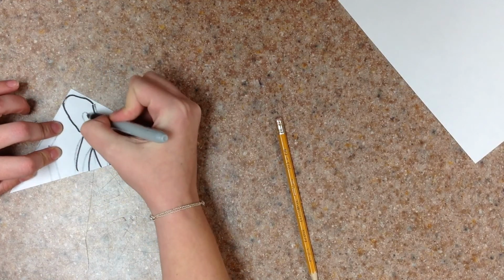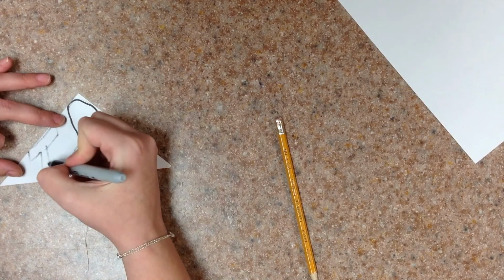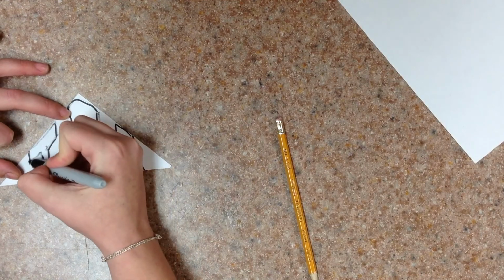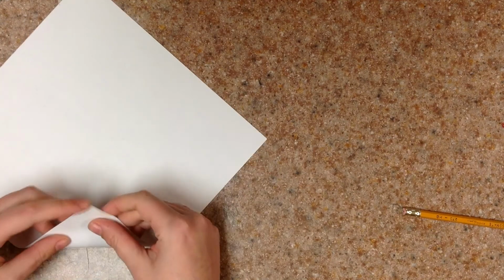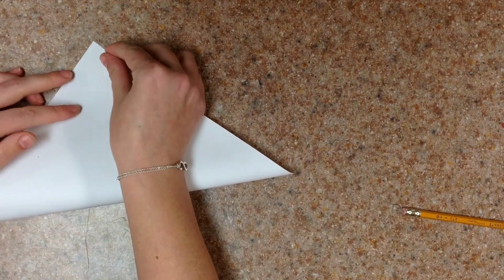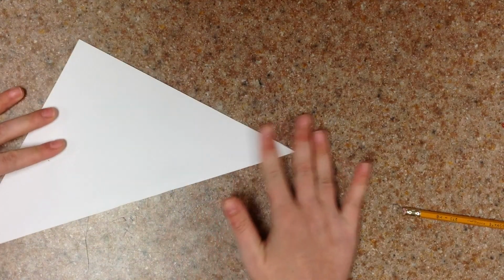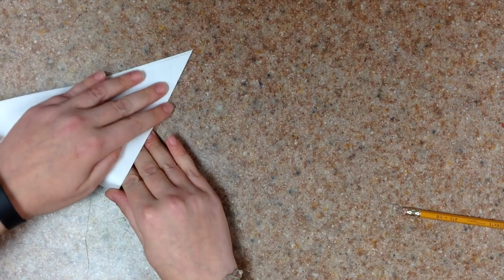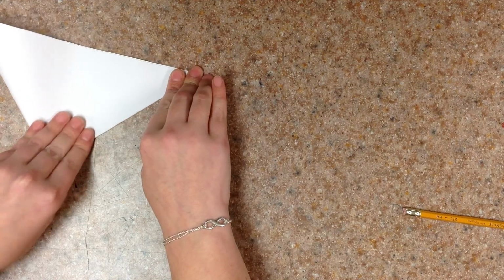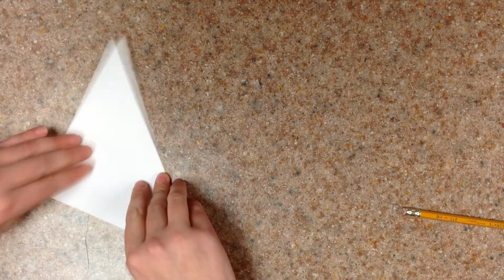All right, now I'm rushing through this. You're obviously going to take a lot more time to make sure it looks good. And next step, you're going to take your square piece of paper and you're going to be folding it 3 times. So you're going to go from one corner to another corner, flatten it out. Then again, from one corner to another corner, flatten it out. That's 2 folds and 1 more fold.